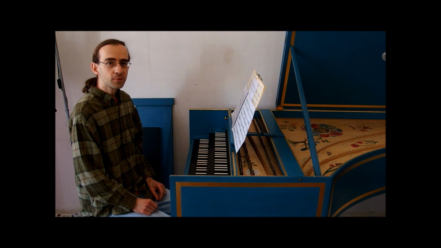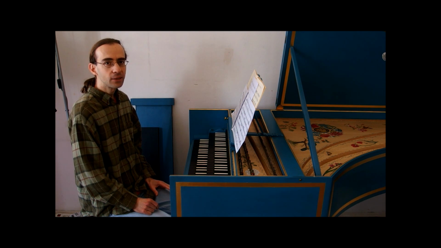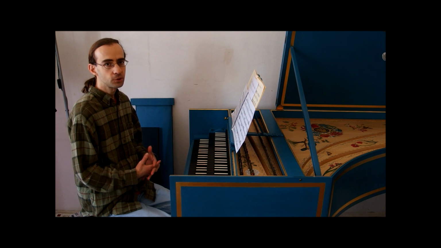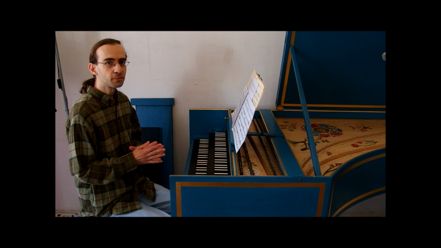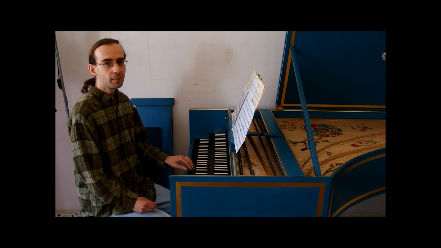So this is a little demonstration of the difference between two temperaments. I have tuned the lower manual to Meantone temperament and the upper manual to Rameau, and I just wanted to demonstrate the differences between the two. The main characteristic of Meantone temperament is the fact that you have 8 pure major thirds.